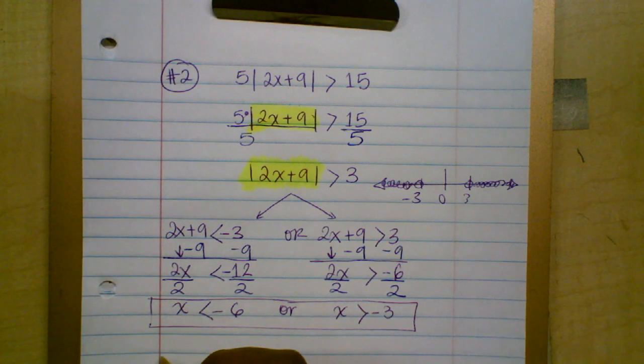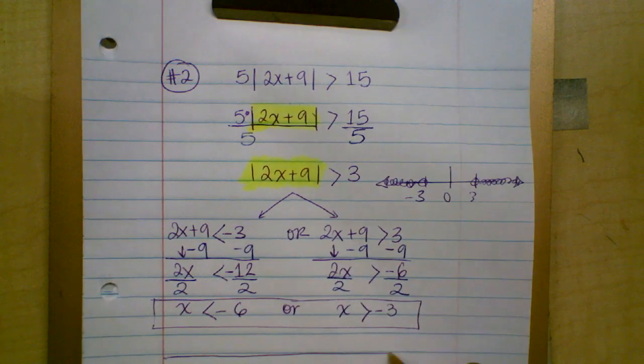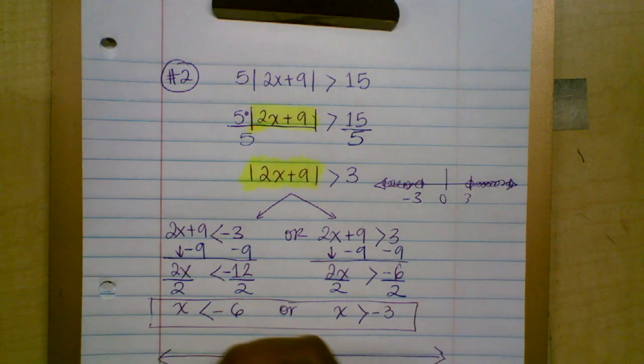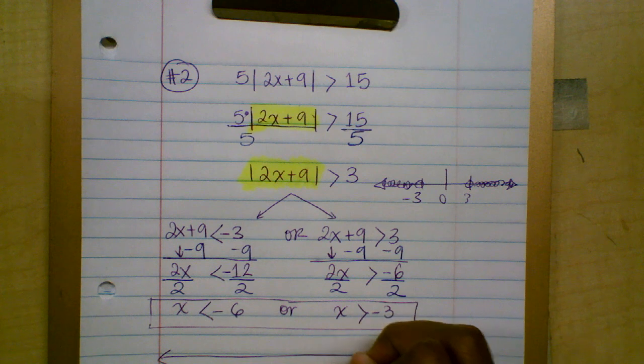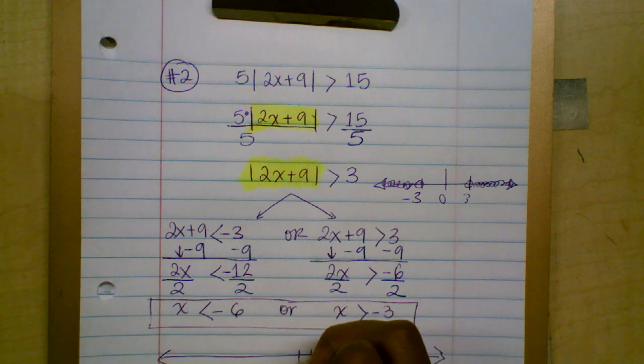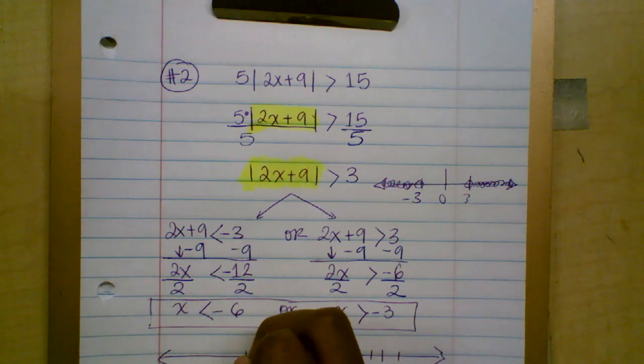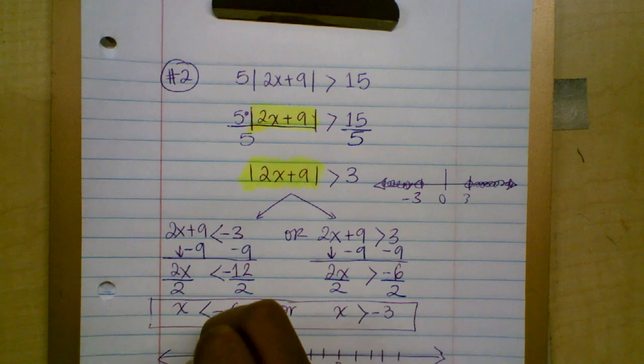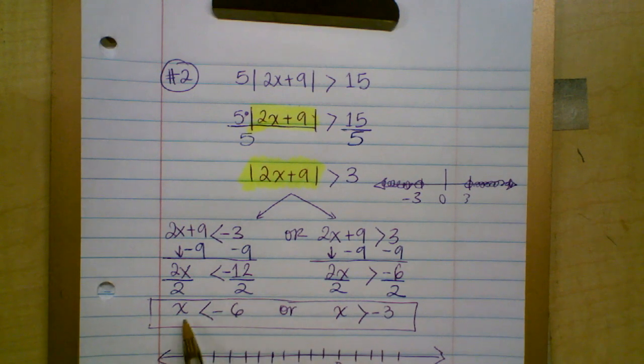So now step 4, we're going to graph it. I'm going to draw a number line, and this is going to be, let's say, 0. Then on the left, I'm going to label -3, so 1, 2, 3, so -3, and 4, 5, 6, 7. You see here, the x values are less than -6, but x cannot be equal to -6.